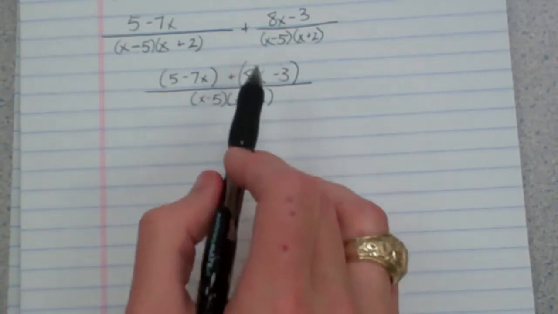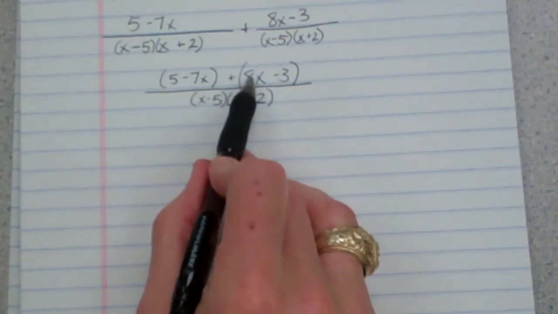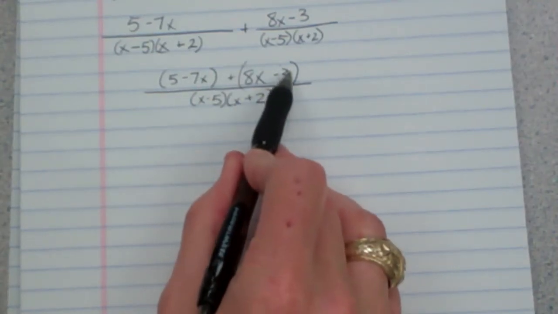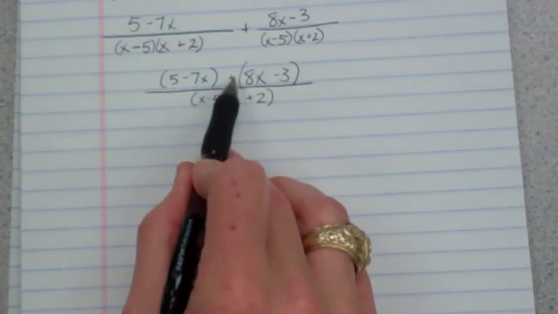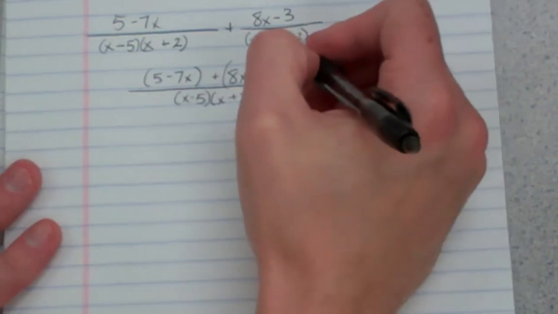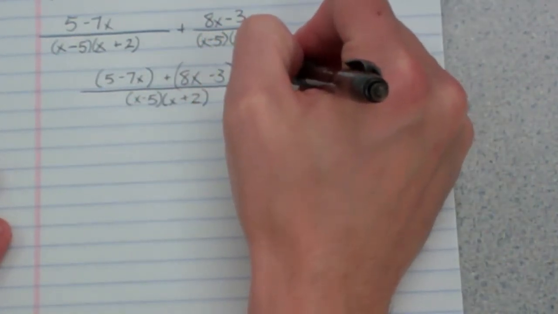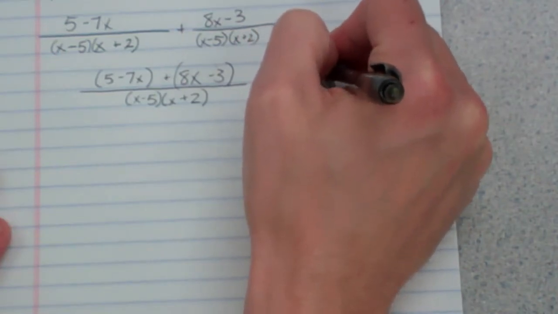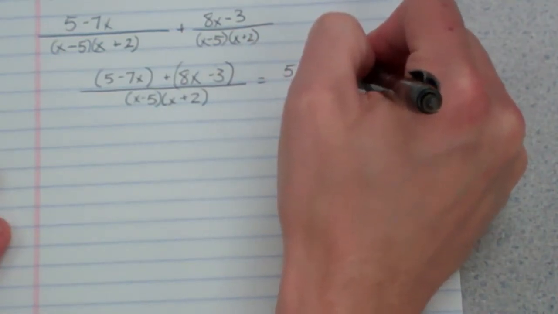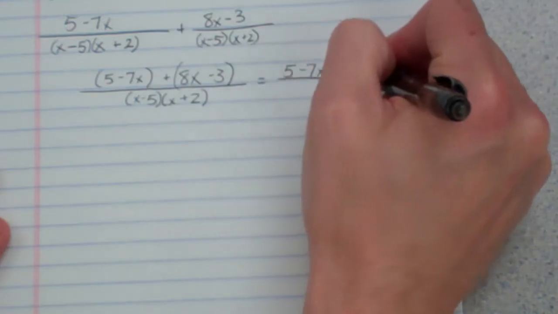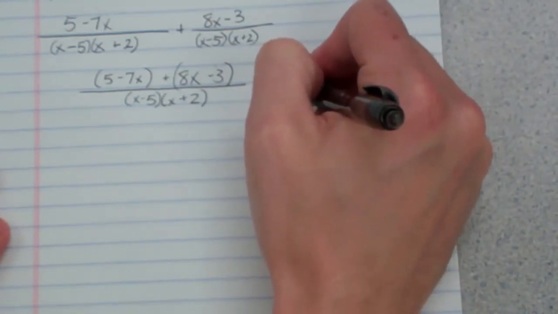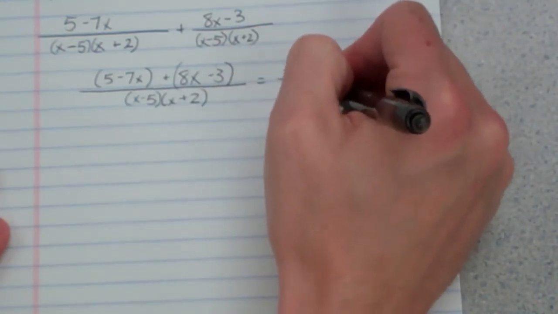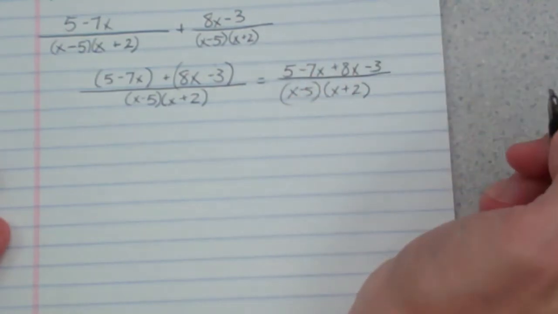If this was a subtraction sign, then I would have to distribute it to the 8x as well as to the negative 3, making this a positive 3. But since it's a plus, we don't have to. So I will simply say 5 minus 7x plus 8x minus 3 divided by x minus 5, x plus 2.